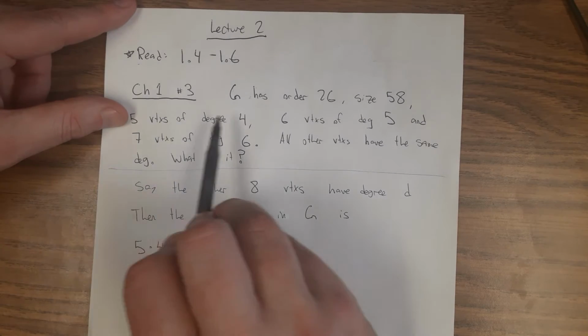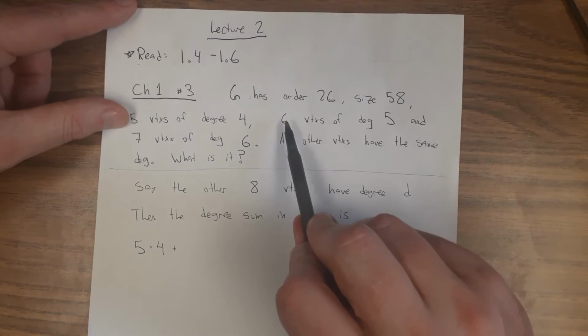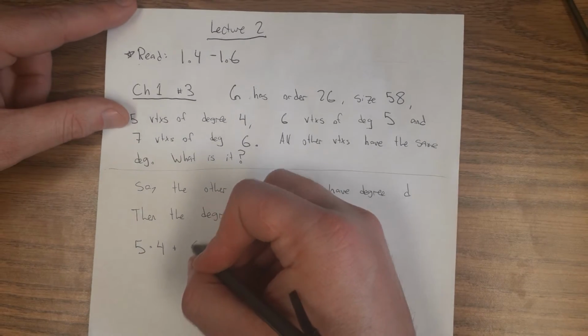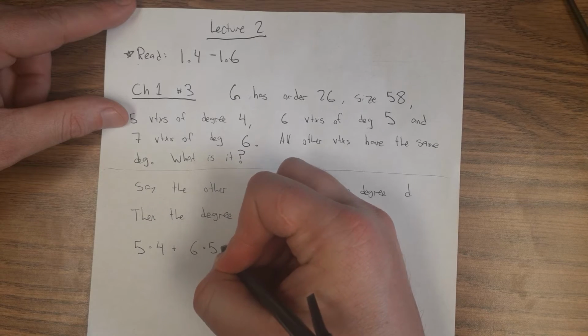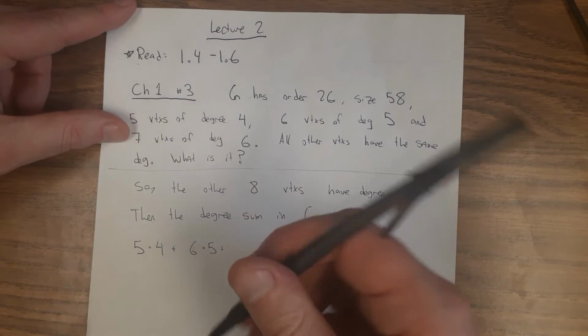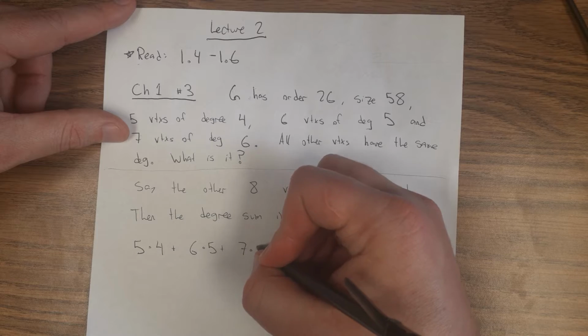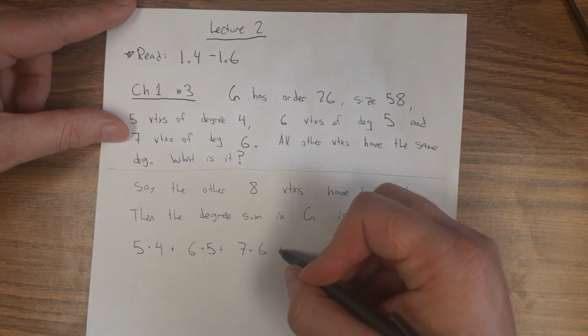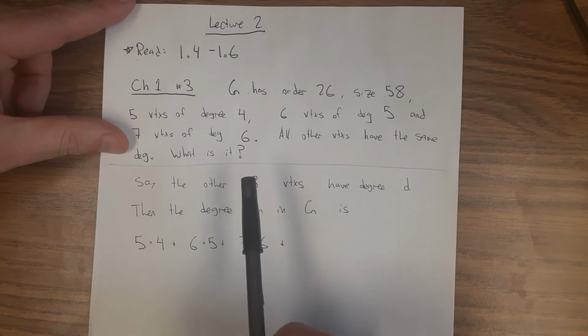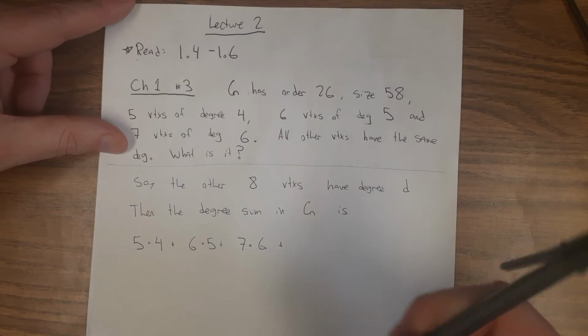So I would have 5 4s, and then 6 5s, and then 7 6s, and then I would also have 8 of whatever this is.